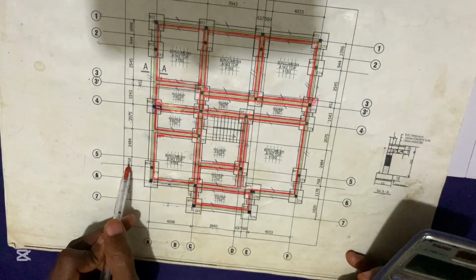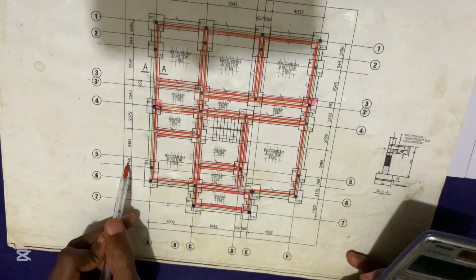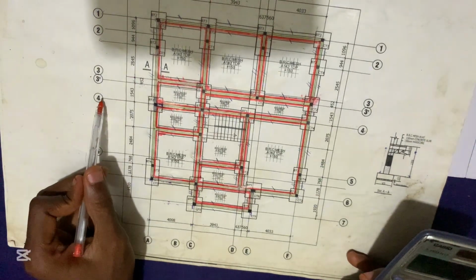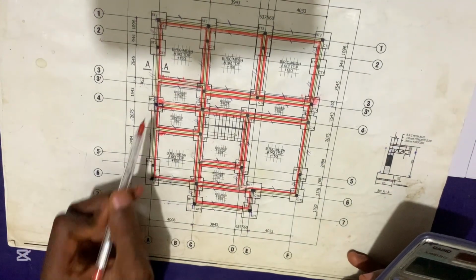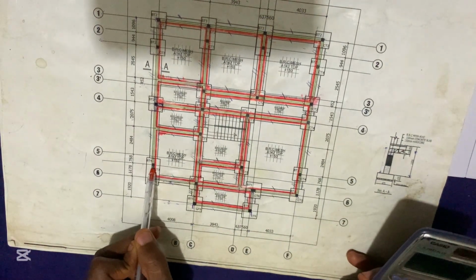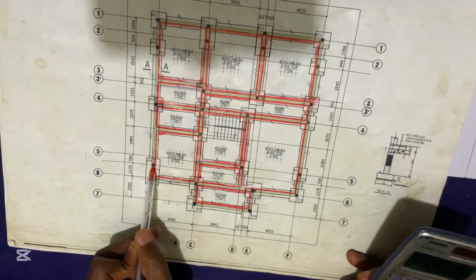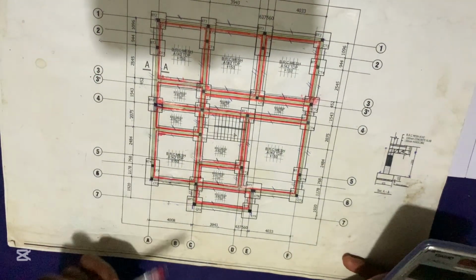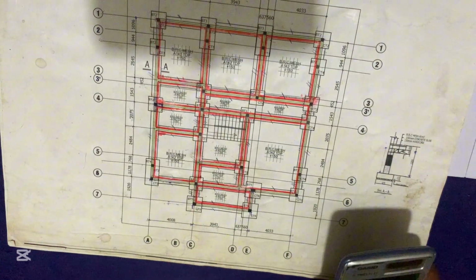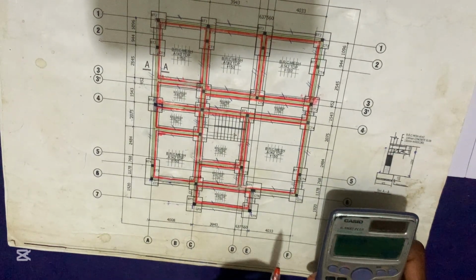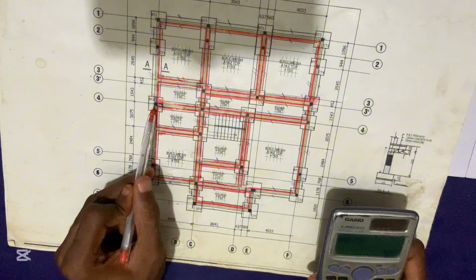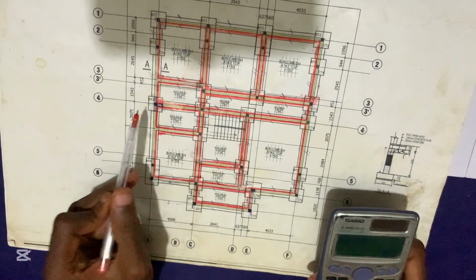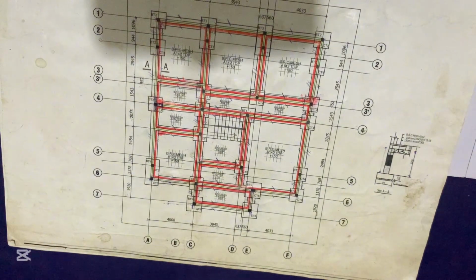If you add everything together, you're going to be having 5327, meaning that from call out 4, from this center point down to this center point, you're going to be having 5327. So you minus half of the thickness of the column from both sides, so that's minus 230, and you're going to be having 5097, meaning that the length of this blockwork here is 5097.